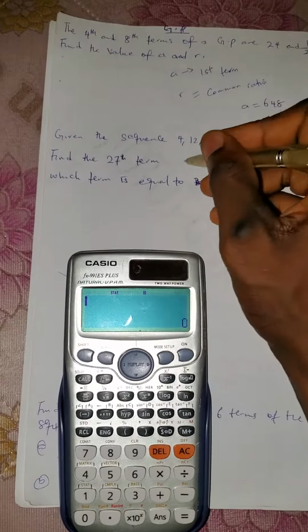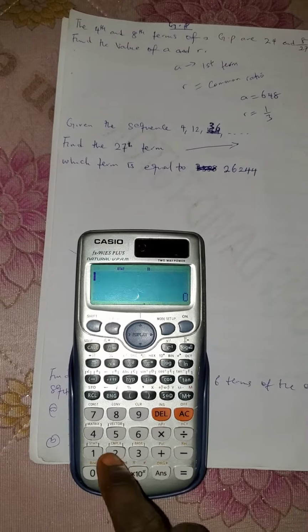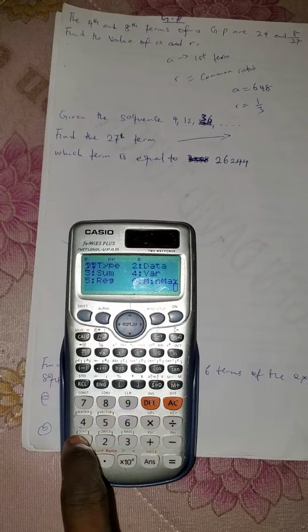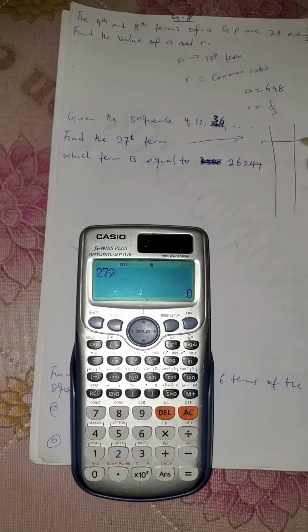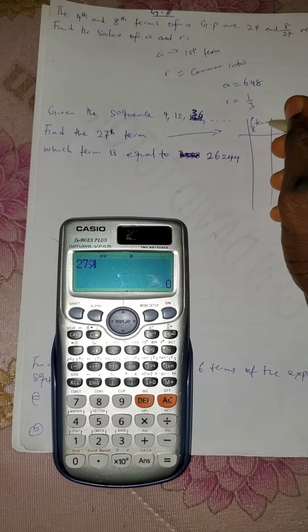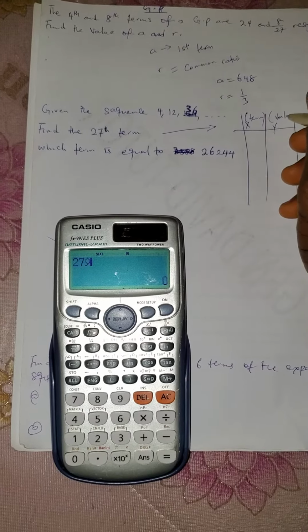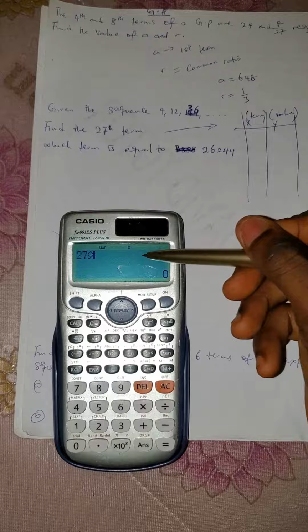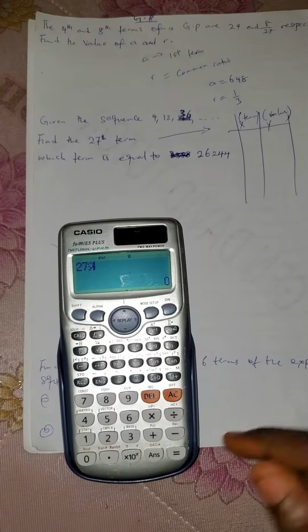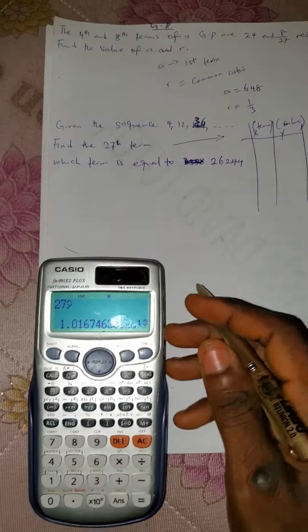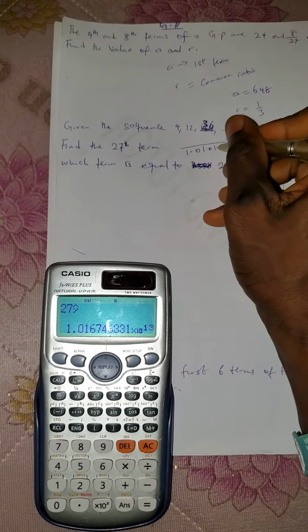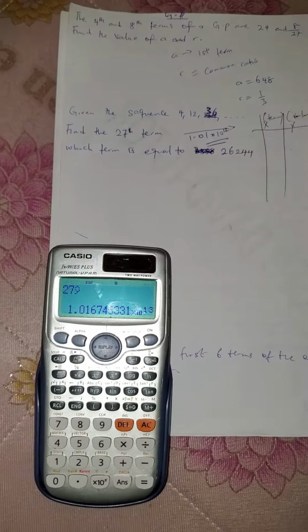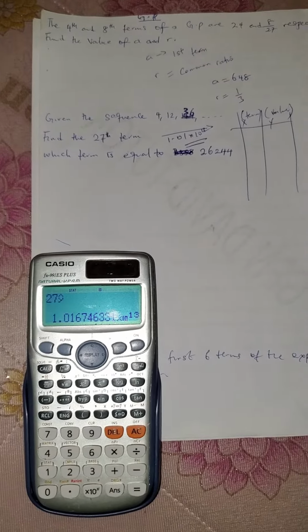The first question says, what is the 27th term? So press 27, then press shift, go to reg, press this, because don't forget when you are inserting, our X is for term and Y is for what? Value. And that's why we brought out Y, because we are looking for the value of the 27th term. So press equals to. As you can see, there is the value. Now that's 1.01 times 10 raised to the power 13. So that's the answer for the 27th term.